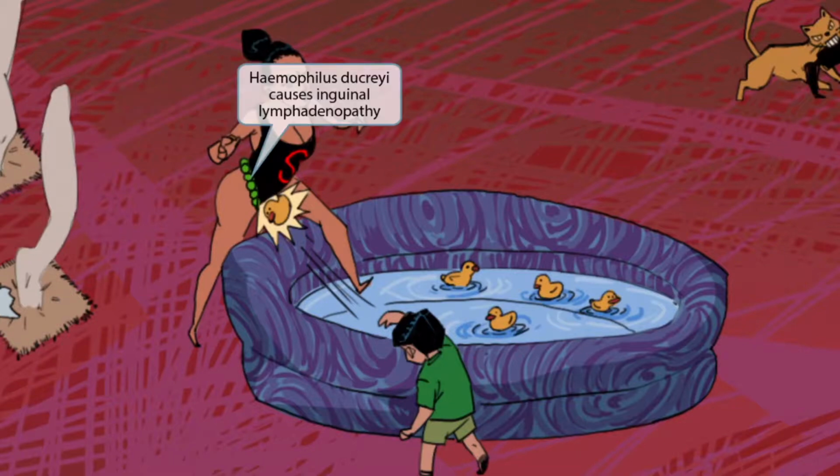If you look at the bottom of her bathing suit in the inguinal region, we can see these green bead decorations. These look like little lymph nodes, and their location draws attention to the inguinal lymph nodes. This should help you remember that Haemophilus ducreyi can cause inguinal lymphadenopathy, in addition to painful genital ulcers.